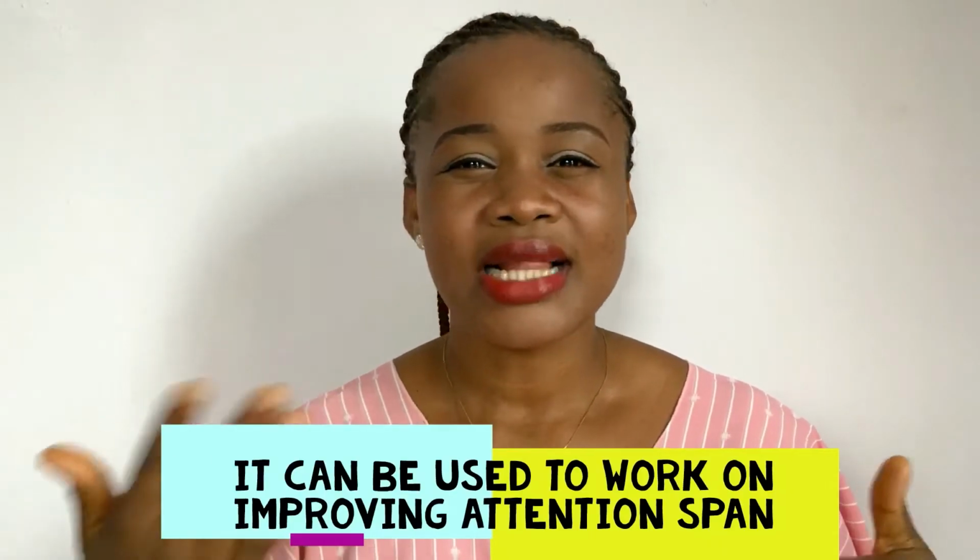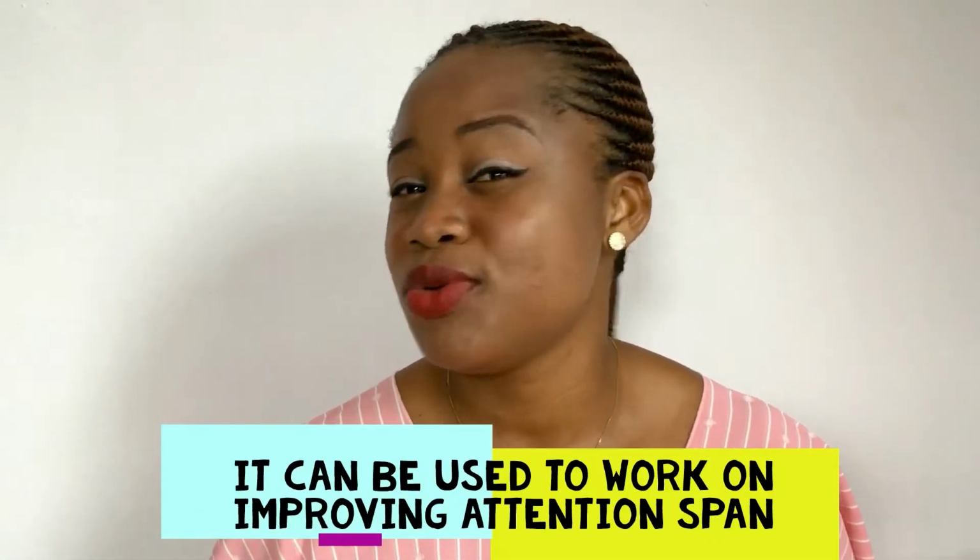You can also use it to teach the child attention span. It can also help the child with attention span. So the child knows that, I am just doing this coloring. Once I'm done with this coloring, I'm going to have this. It will help the child to maintain some level of attention, knowing that once I'm done with this, this is what I'm going to have.